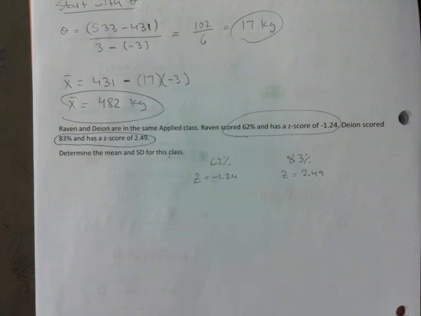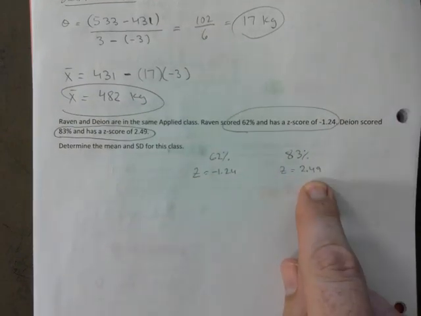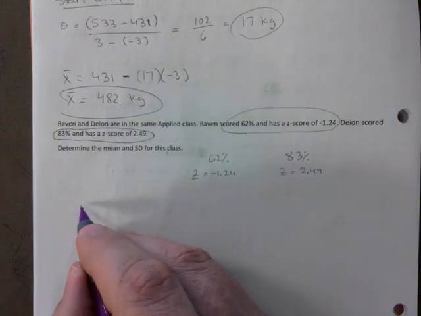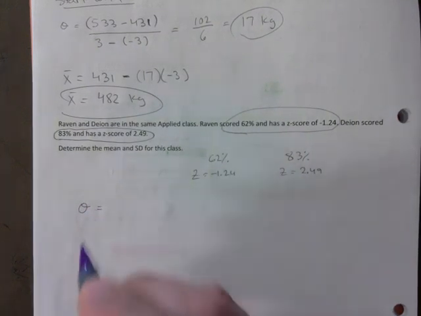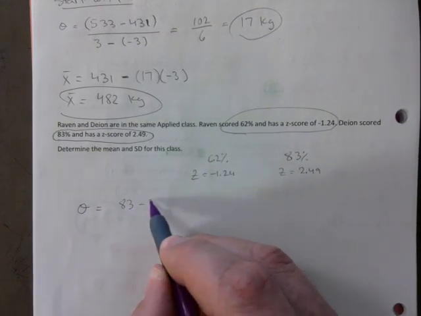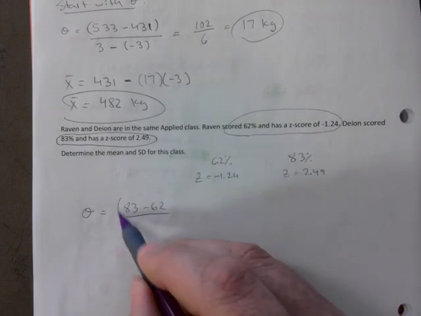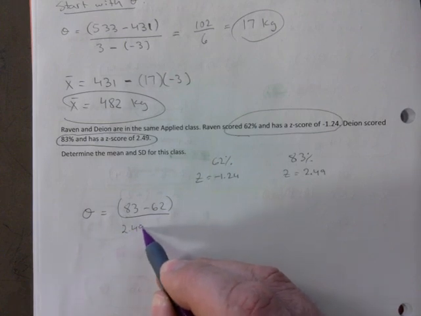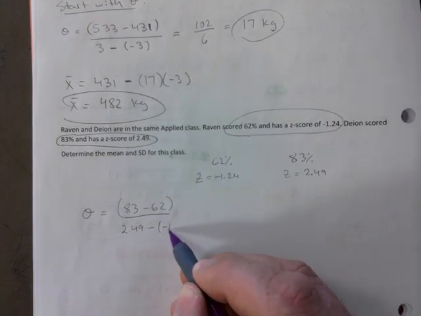I told you 99.7% are within them, so you knew it was negative 3 to 3. In this case, the z-score is provided. So I would say this, find the standard deviation first. 83 minus 62 over, make sure that's in brackets, z up minus z low.